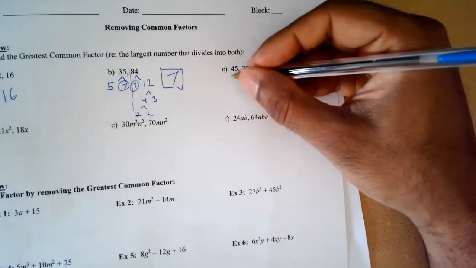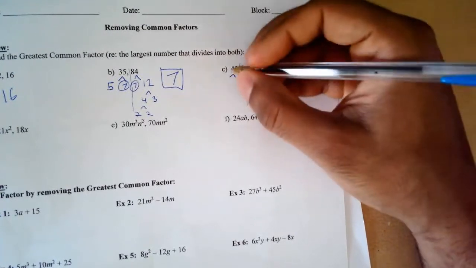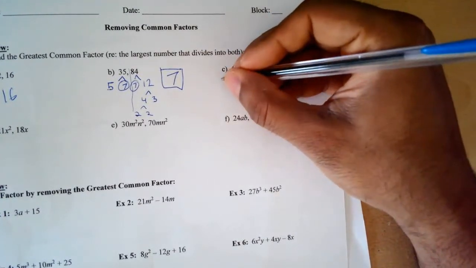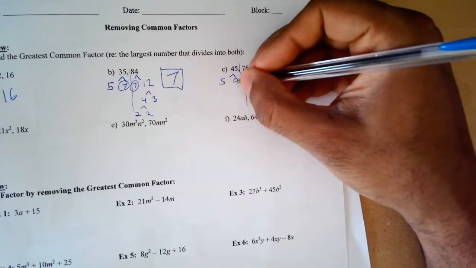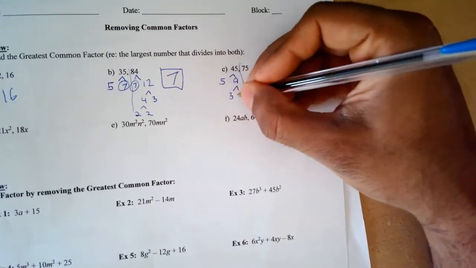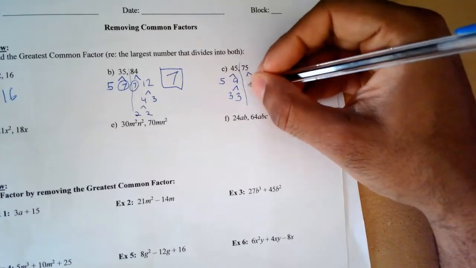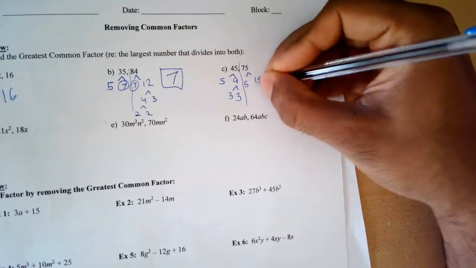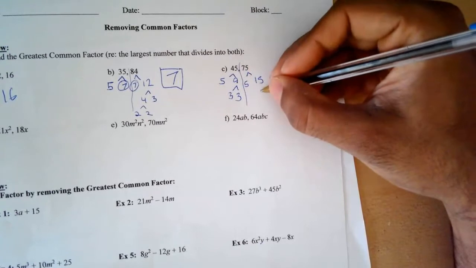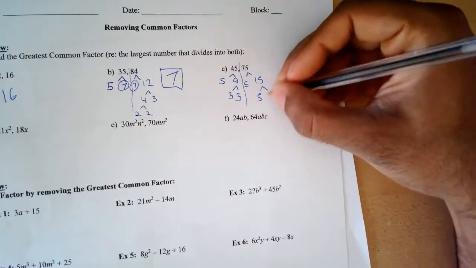So I'd break down the 45 using the factor tree. So 45, 5 times 9. 5 is a prime number, but the 9 we could break down to 3 and 3. Okay, now let's break down the 75. So 75 we break down to 5 times 15. 5 is a prime number, but let's break down the 15 to 5 and 3.